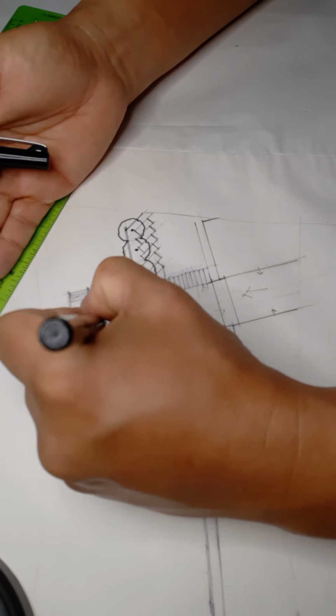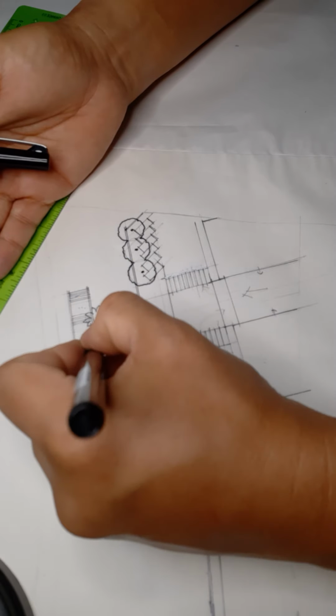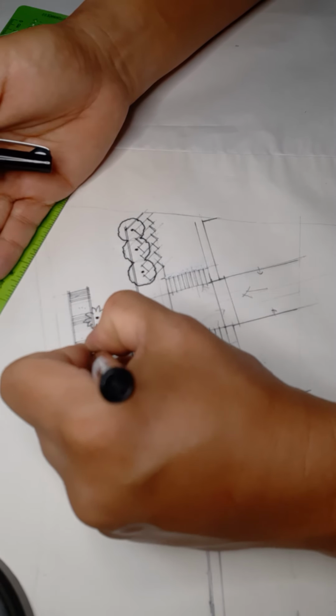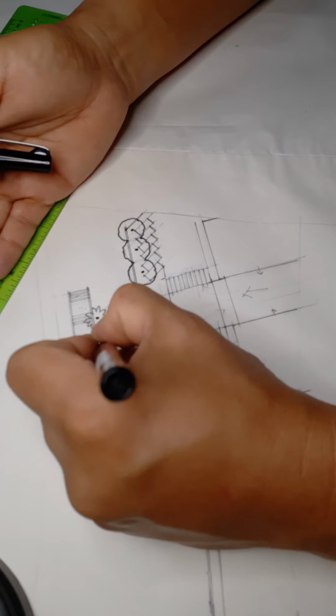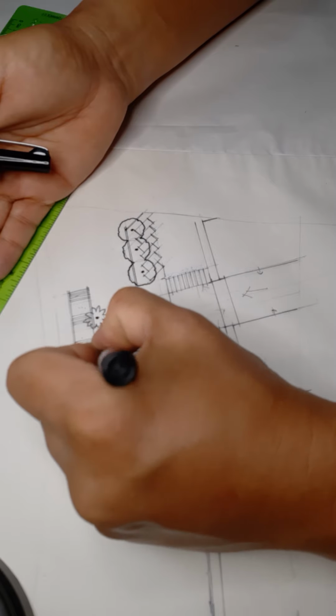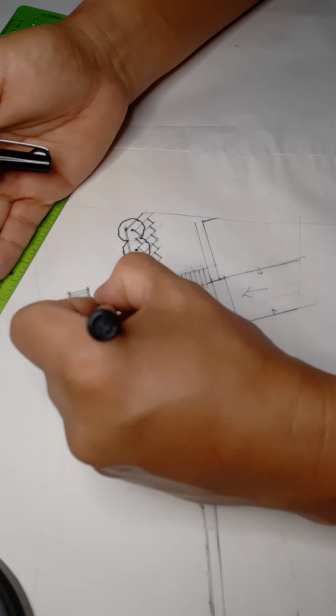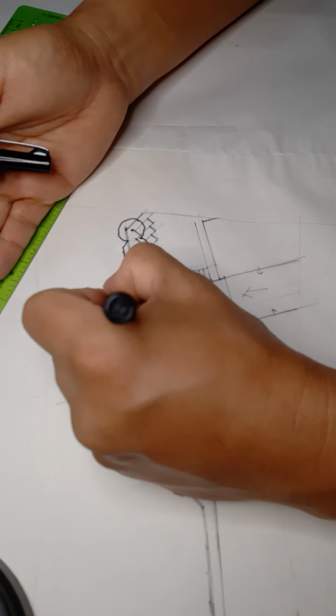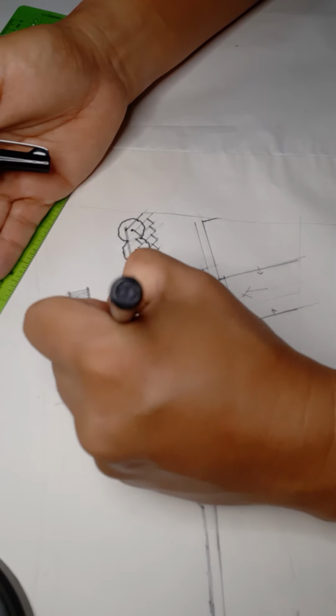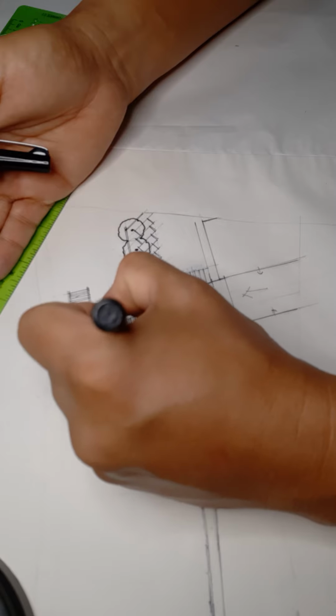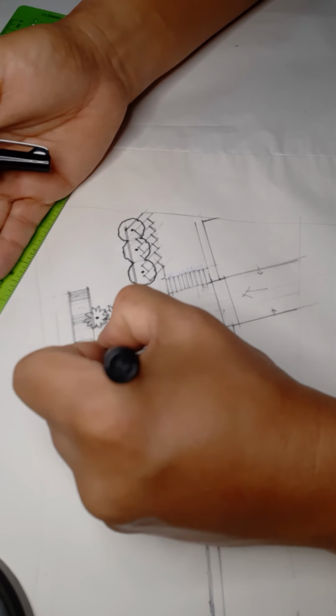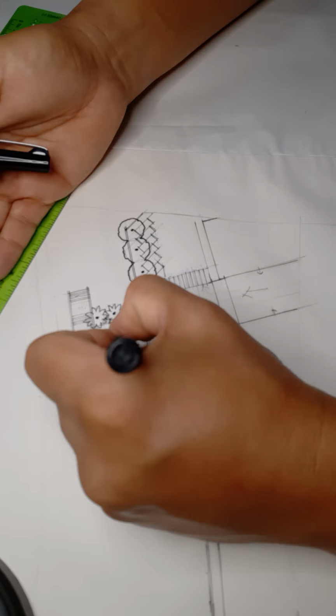So this will be another type of palm symbol. Please guys, you don't have to do anything fancy. Just draw these two types of symbols. Because later when you want to do colorings, it's going to be very, very easy.